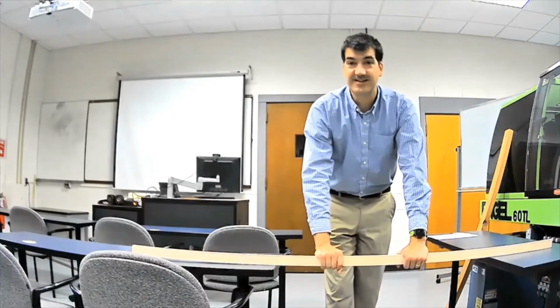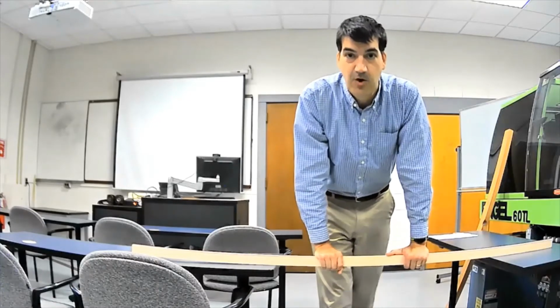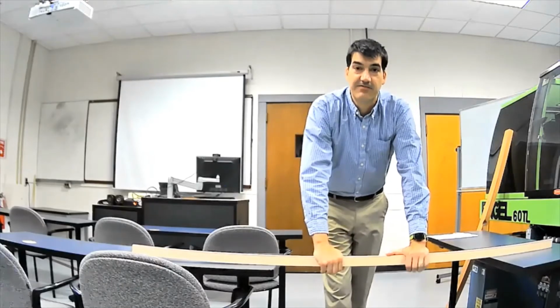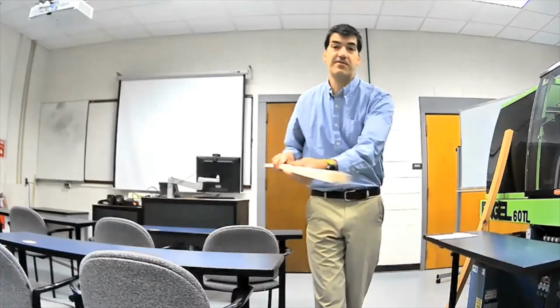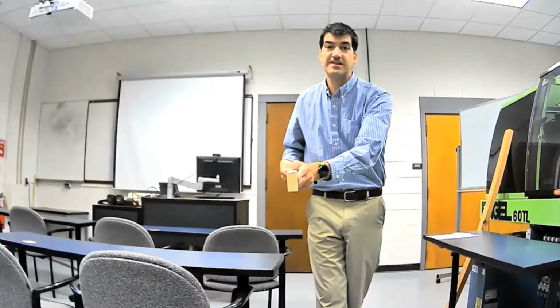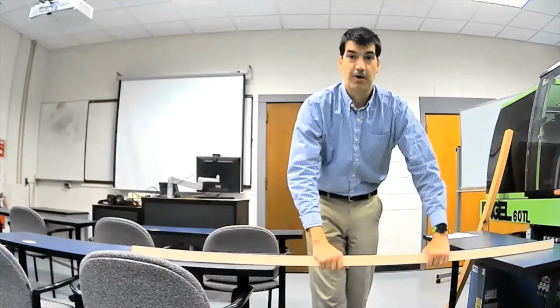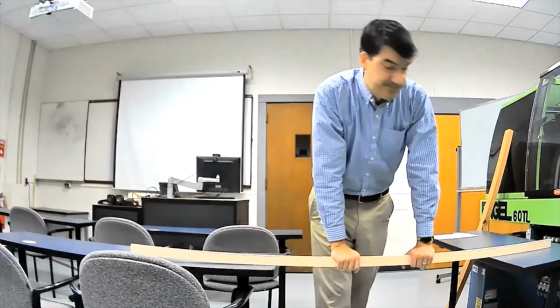But what that does is change something called the moment of inertia of this beam. As I change it from this orientation to this orientation, that changes the moment of inertia of this beam.